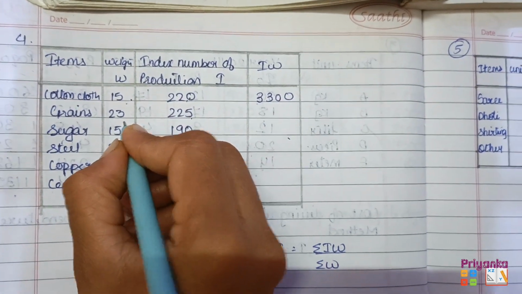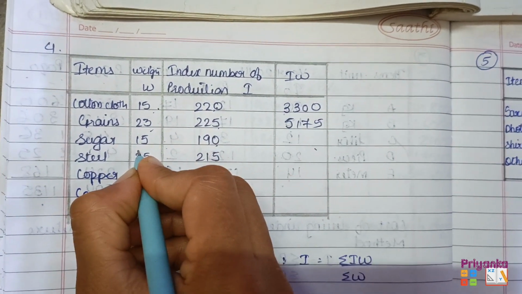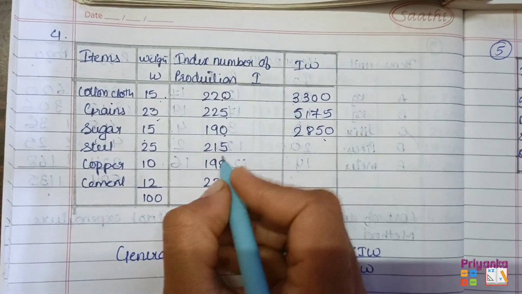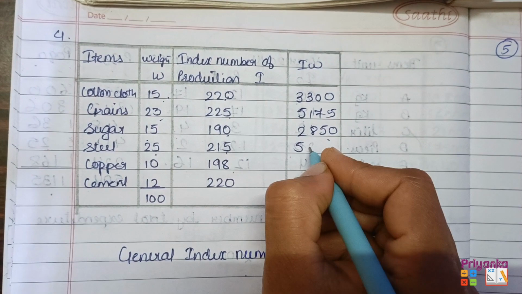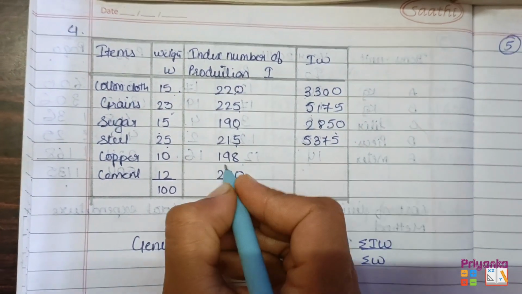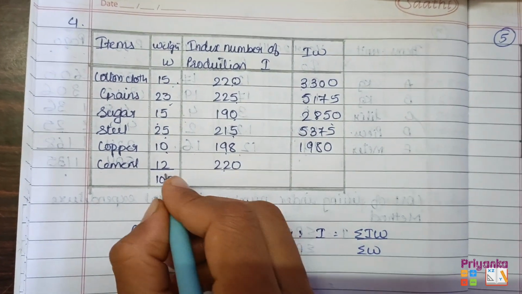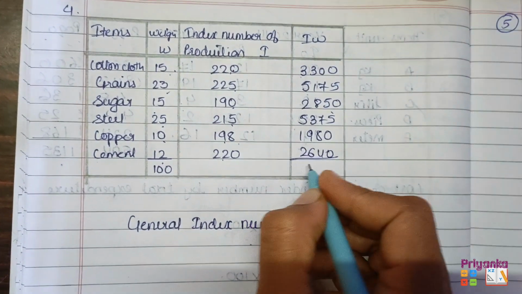225 multiplied by 23, 5175. 190 multiplied by 15, 2850. 215 multiplied by 25, here we get 1375. 198 multiplied by 10, that is 1980. 220 multiplied by 12, 2640.